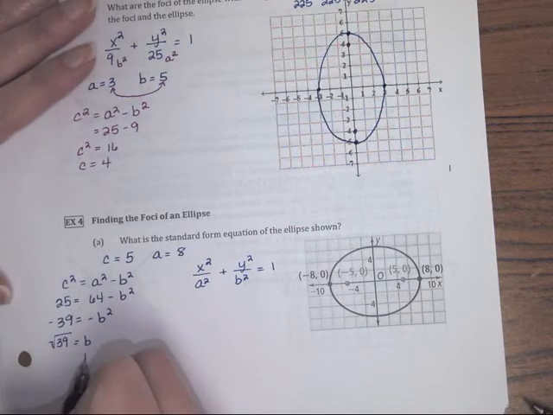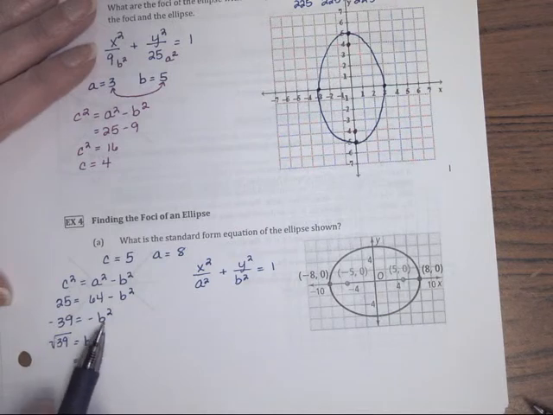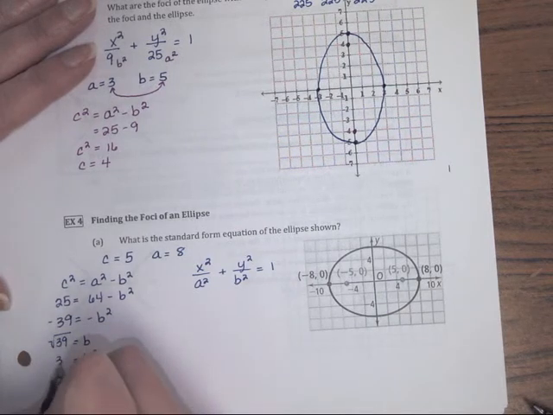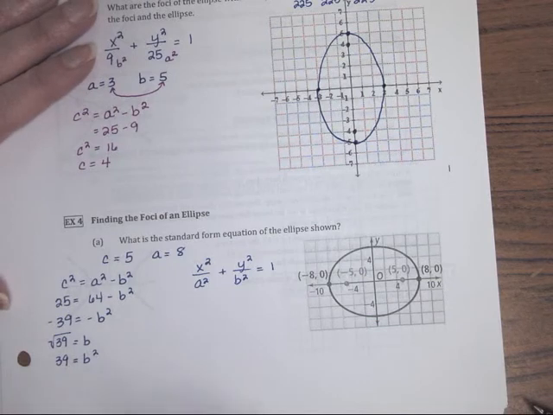And what's B squared? 7? No. B squared is 39, right? Divide both sides by -1. B squared is 39. Square root both sides. B is the square root of 39. All right.